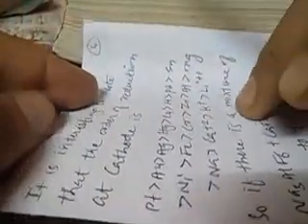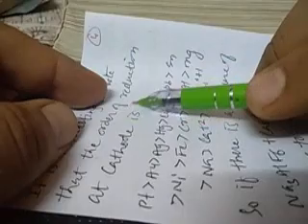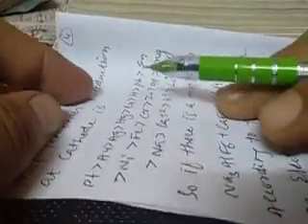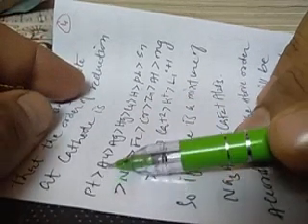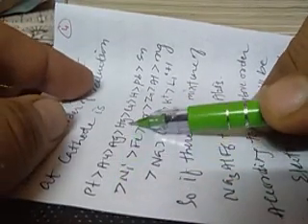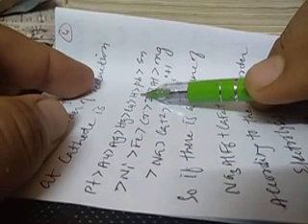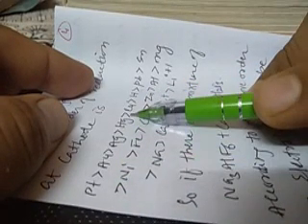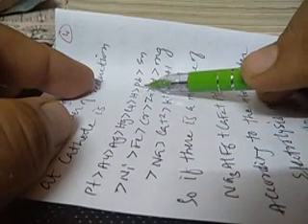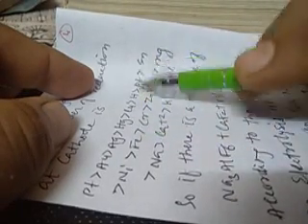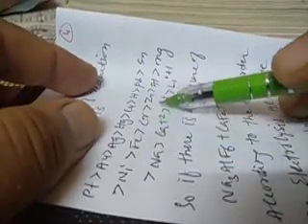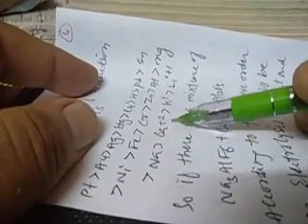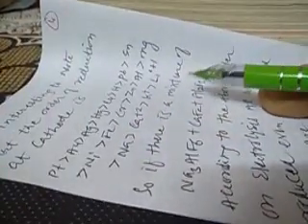It is interesting to note that the order of reduction at the cathode is: platinum will be reduced, then gold, then silver, then mercury, then copper, and then hydrogen. So if these ions are present, hydrogen will not be reduced. But if the ions that come after hydrogen are present with hydrogen, hydrogen will be reduced. Then Pb, then tin, then nickel, then iron, chromium, zinc, aluminum, magnesium, sodium, calcium, potassium, and lithium. This is all because of the E0 half cell.